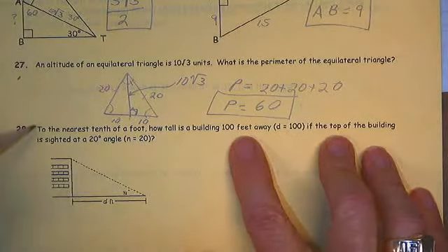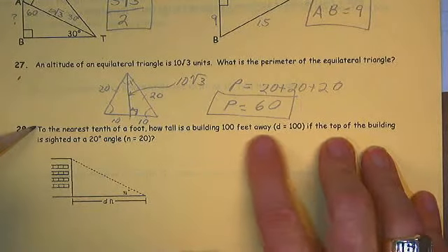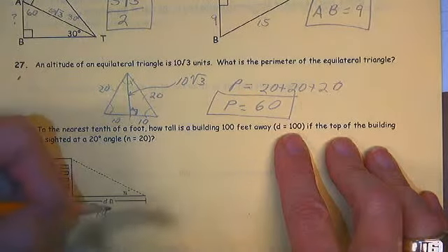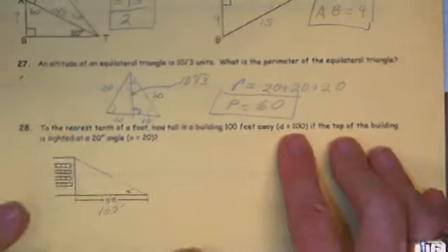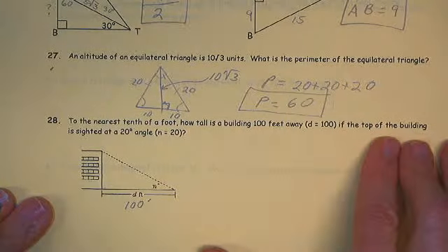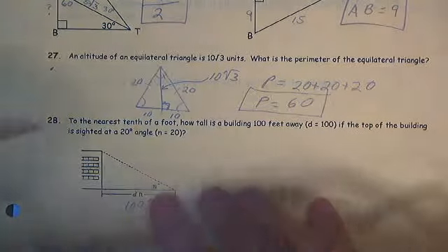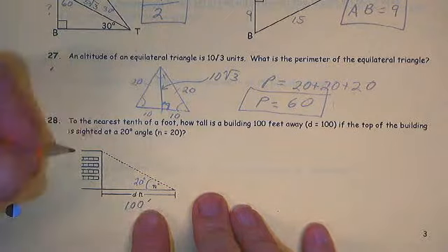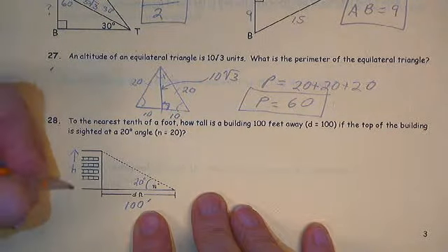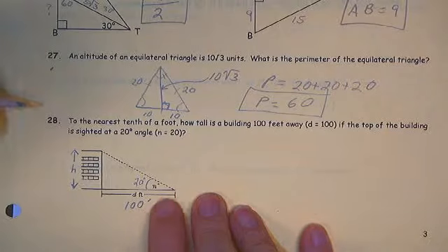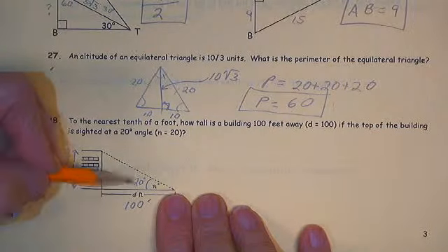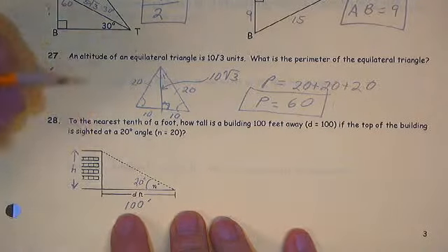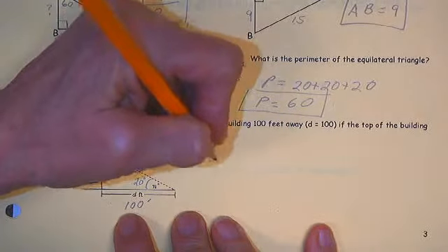28. To the nearest tenth of a foot, how tall is a building 100 feet away? D equals 100, they've told us that. If the top of the building is sited at a 20-degree angle, 20 degrees, we want to find this height. We know the angle, we need to find the opposite side, and we know the adjacent side. I would use tangent here.